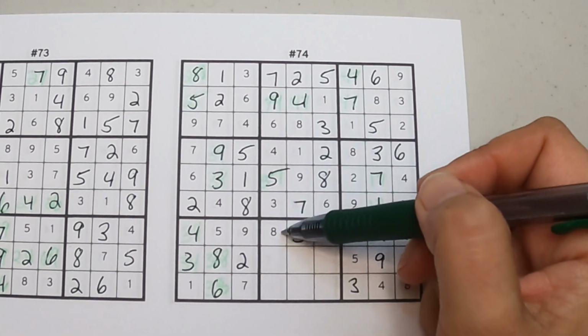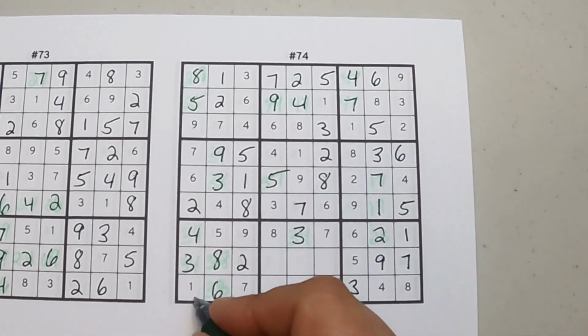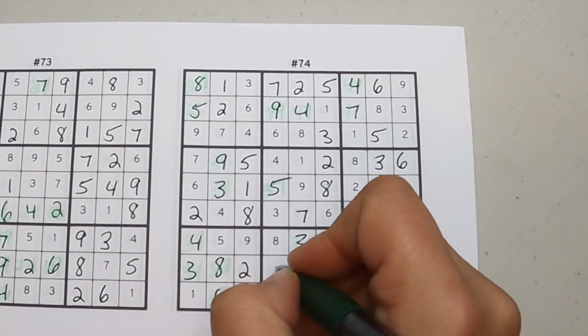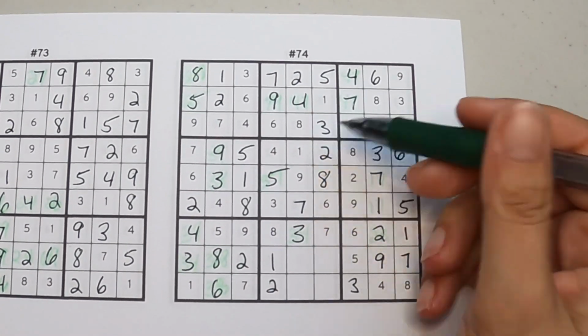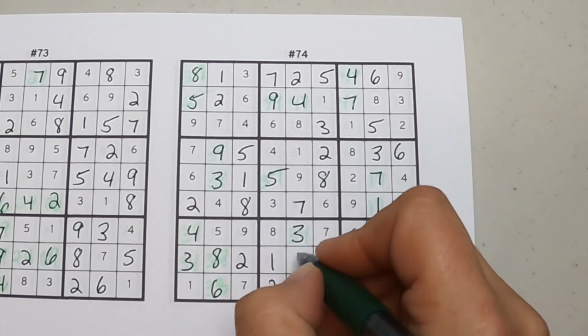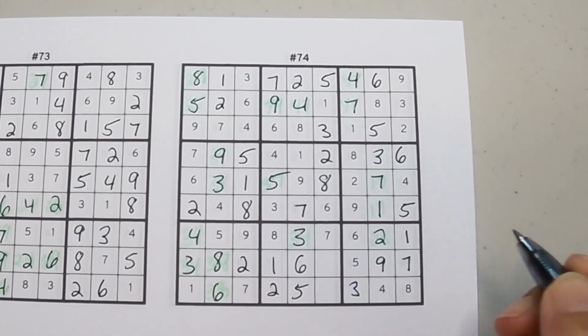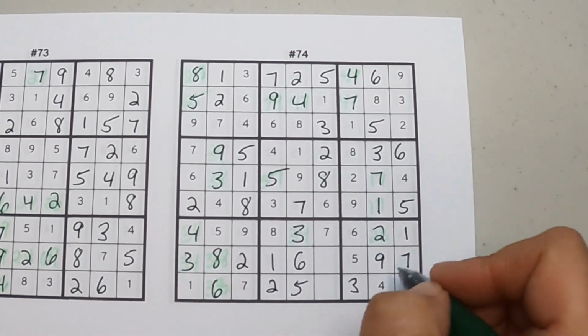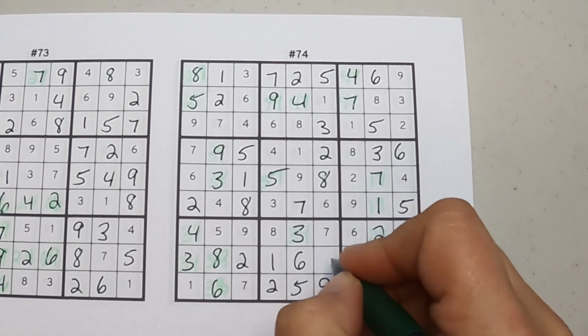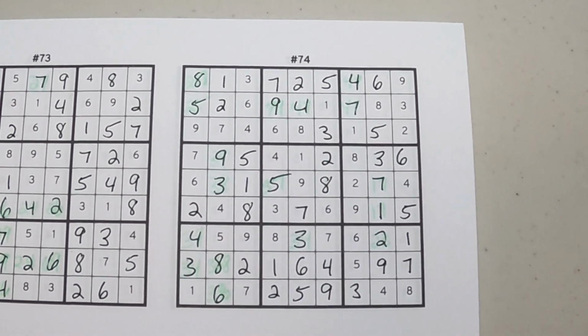For this column, we're missing 1 and 2. We've got the 1 here, so 2, 1. For this column, we're missing 5 and 6. We've got a 5 here, so 6, 5. And to finish out this box, we're missing 4 and 9. We've got a 4 here, so 9 and 4.